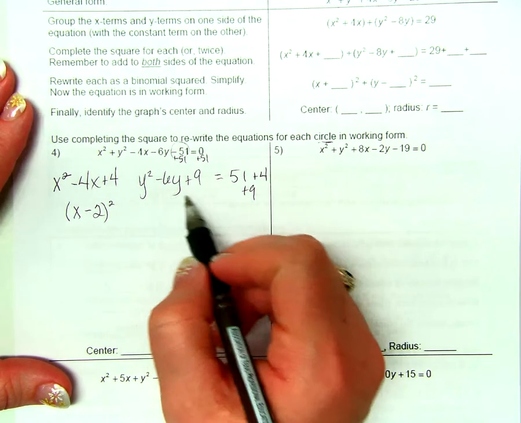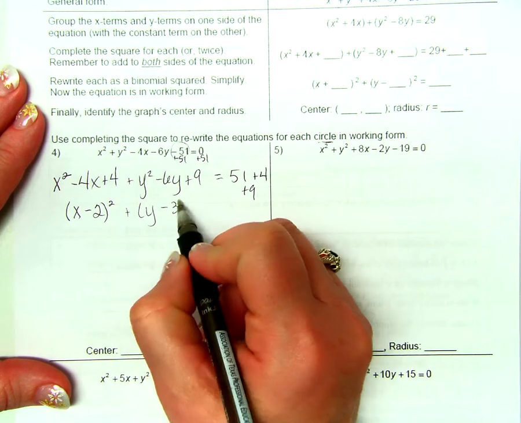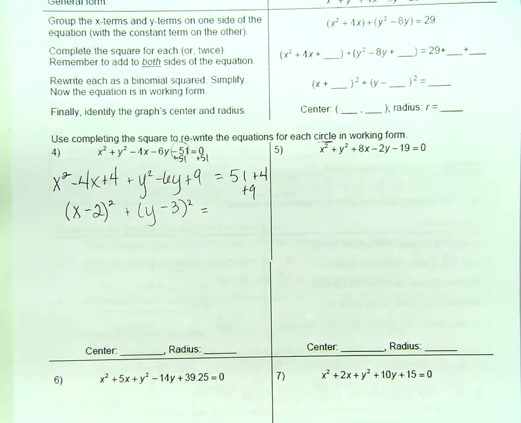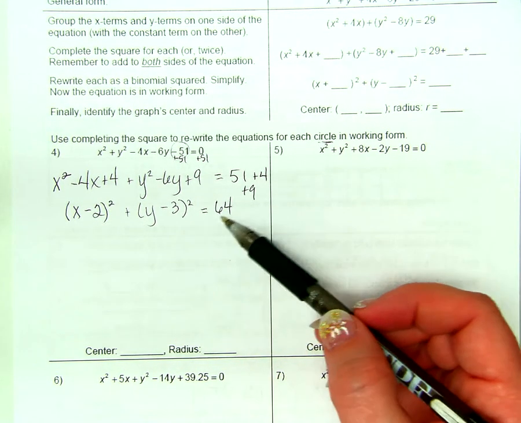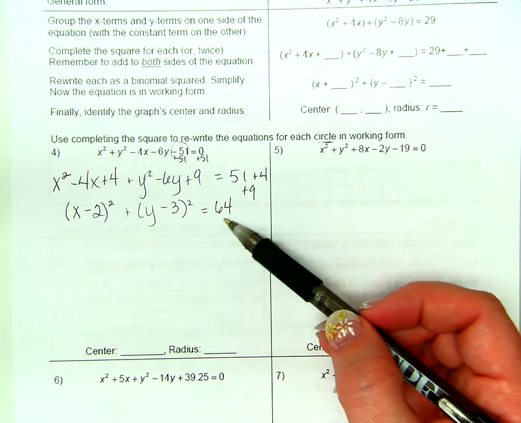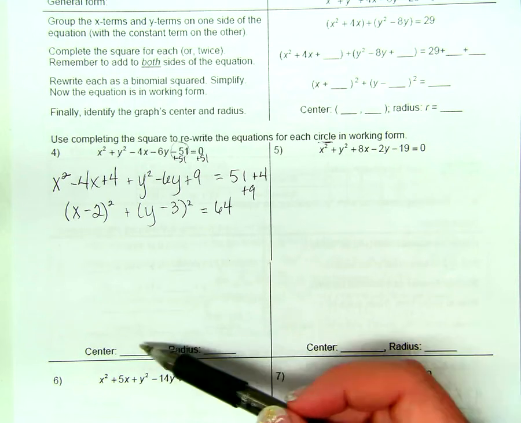So what's the binomial for this one? Y minus 3 squared equals 64. What does a circle have to equal? X minus h squared plus y minus k squared equals what? R squared, right? R squared? Is this enough to finish this information down here?